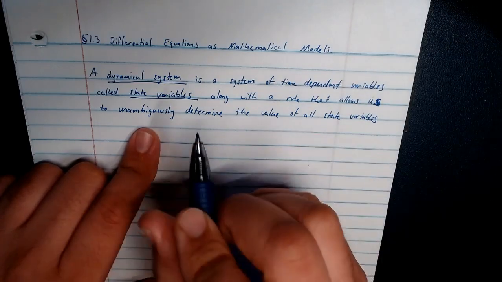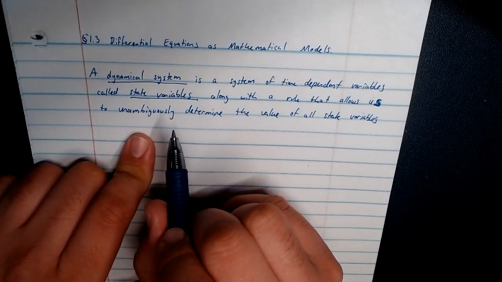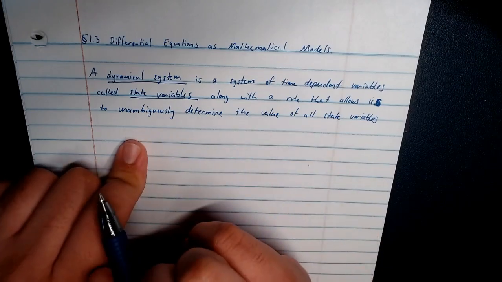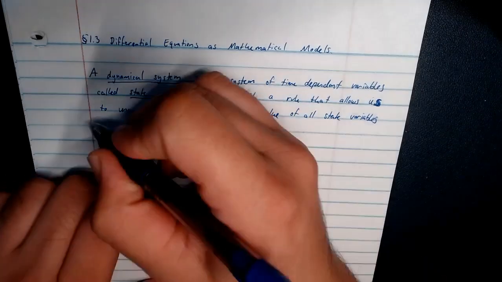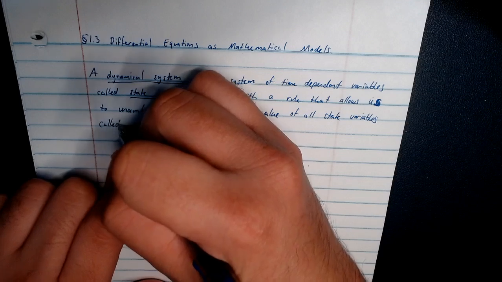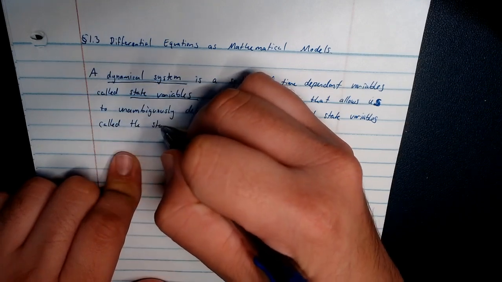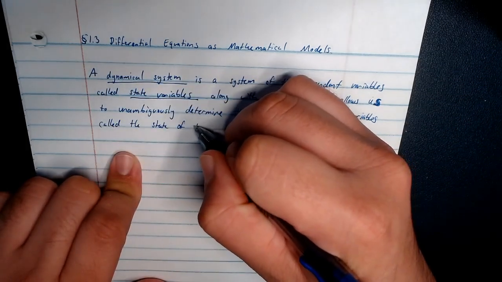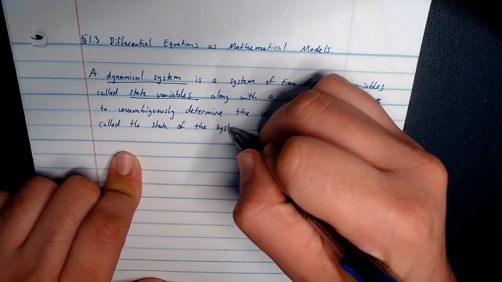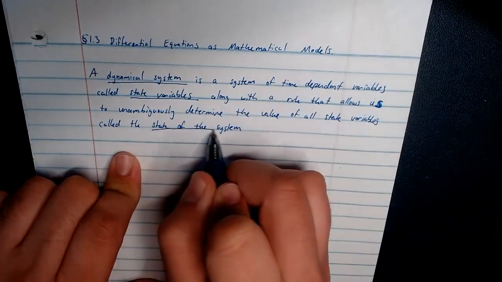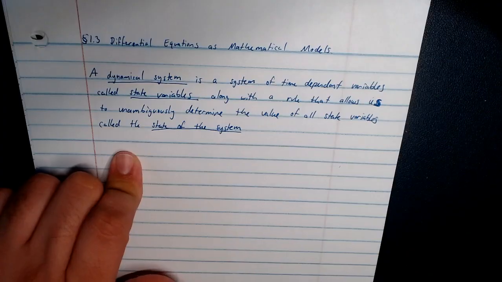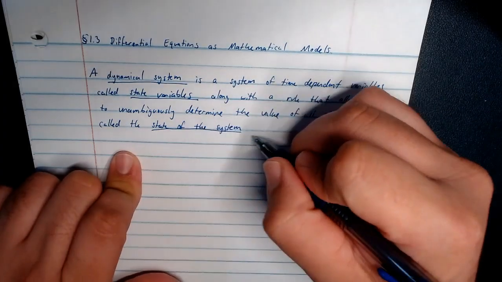When you have all of the values of these variables, you call this the state of the system, the state of the system at some time t.